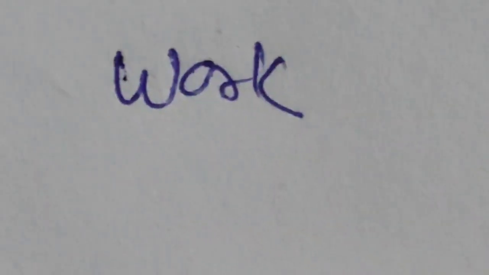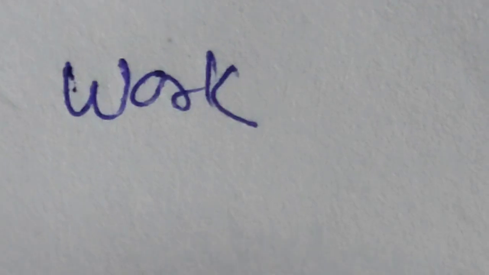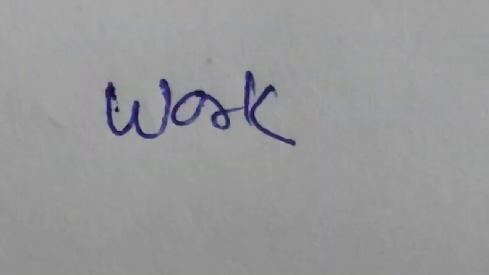We are on thermodynamics. Now we talk about the work done. Before starting the first law of thermodynamics, let's talk about some useful notation. First, we talk about the work done.